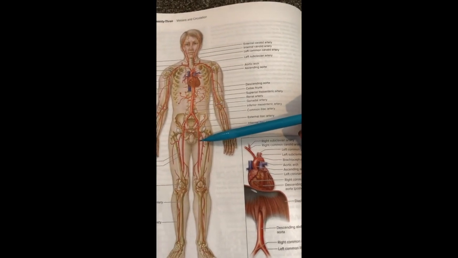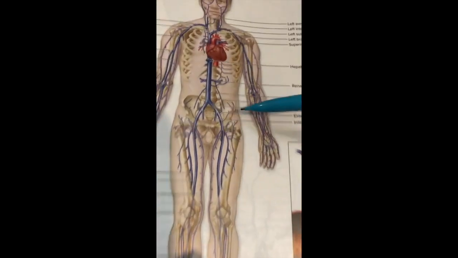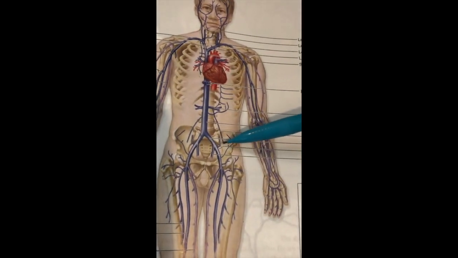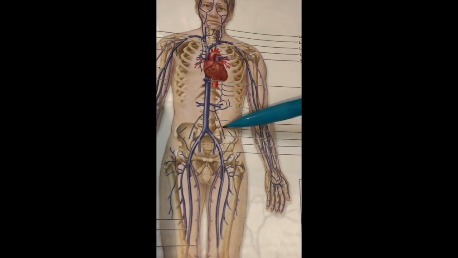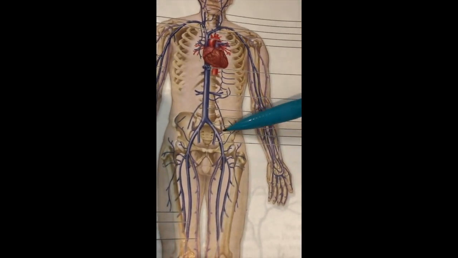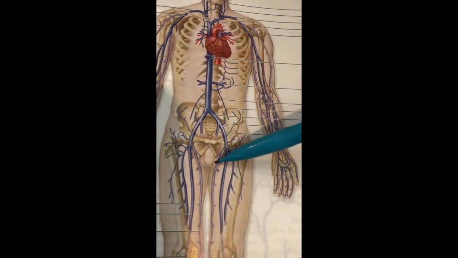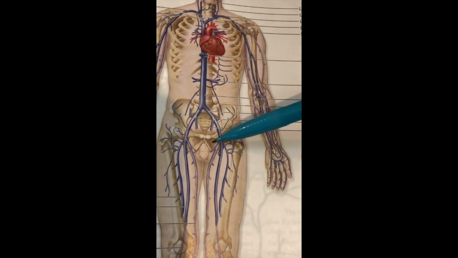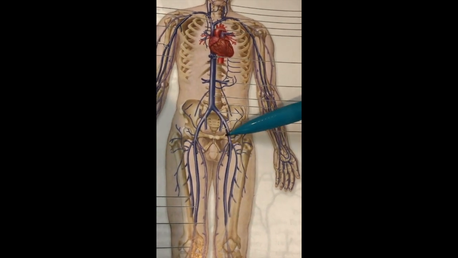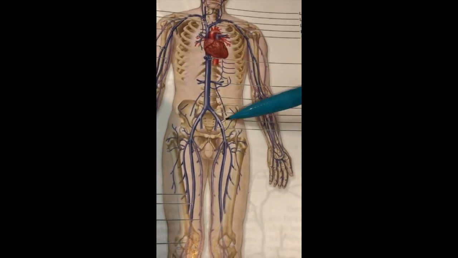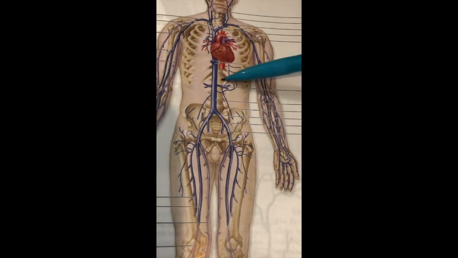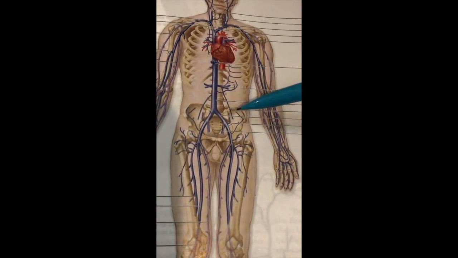So from there, we're going to take the left testicular vein back. And clearly we're missing a lot of that left testicular vein. It would be coming from the testicle through the spermatic cord, underneath the inguinal ligament, up into the abdominal cavity, and that point would be in the left testicular vein.